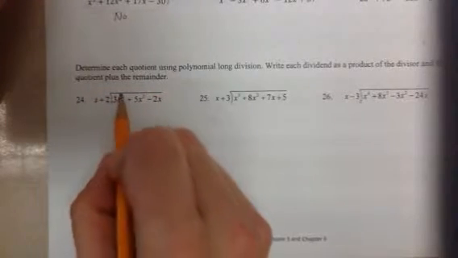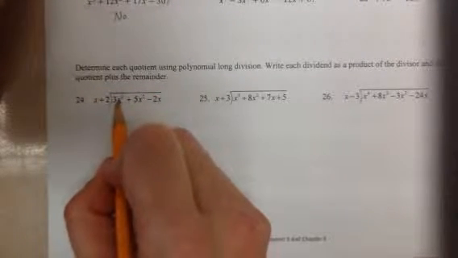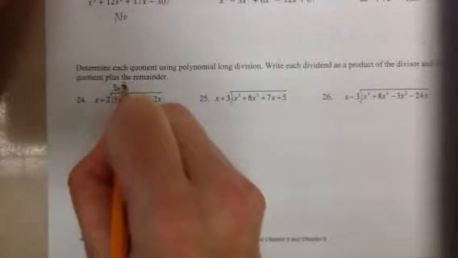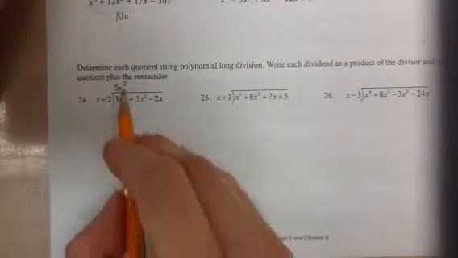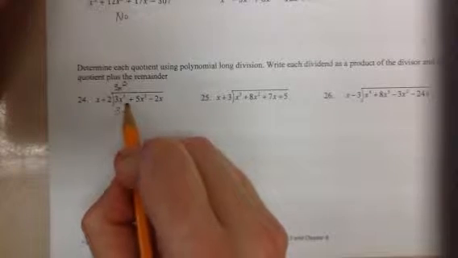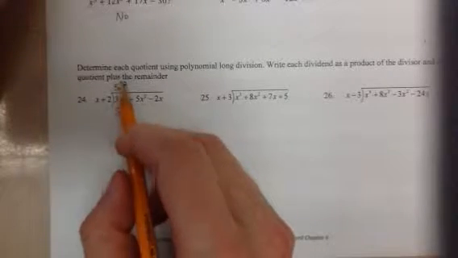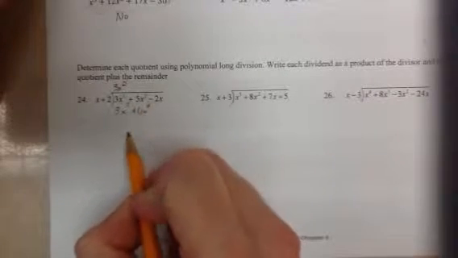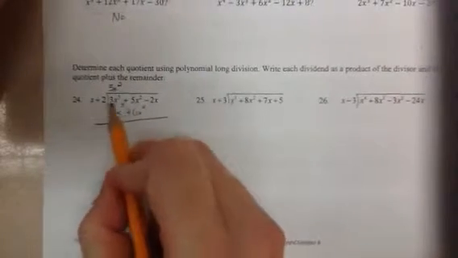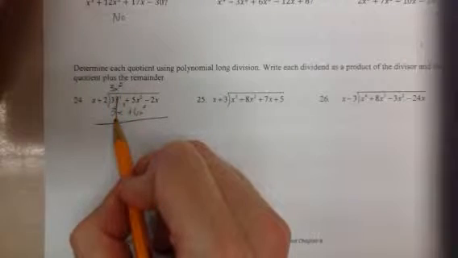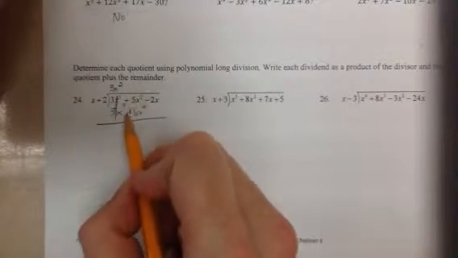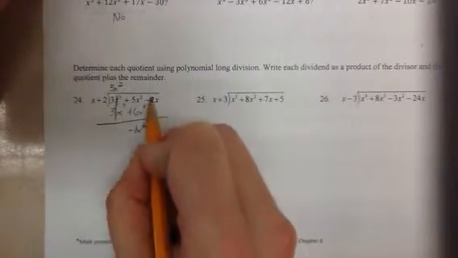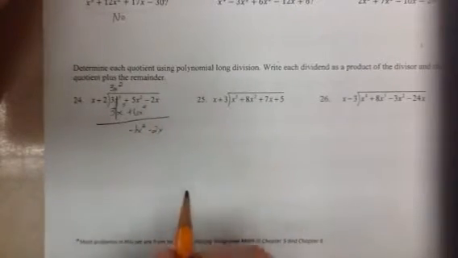X, what do I multiply by to get 3x to the third? Well, I need to multiply by a 3 and an x squared. That times that will give me 3x to the third. But I also have to distribute, so plus 6x squared. Then I subtract down. So subtracting down, those cancel. 5x squared minus 6x squared is negative 1x squared. And I bring down the minus 2x.